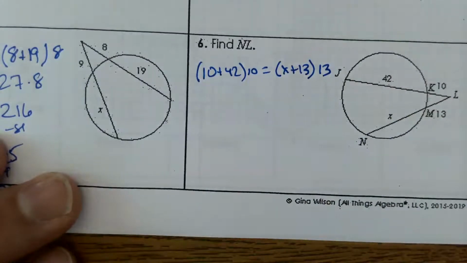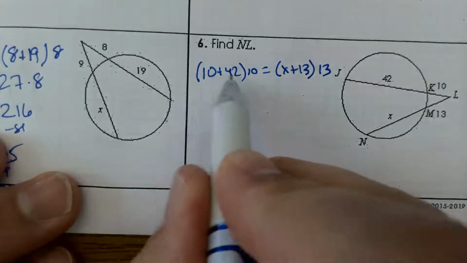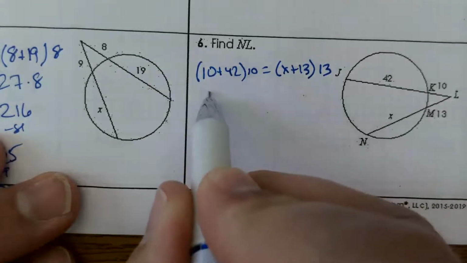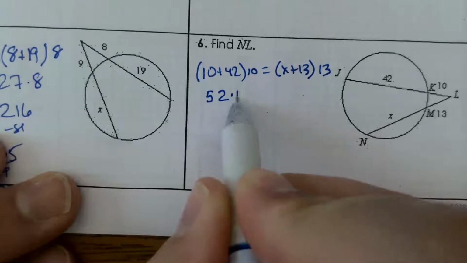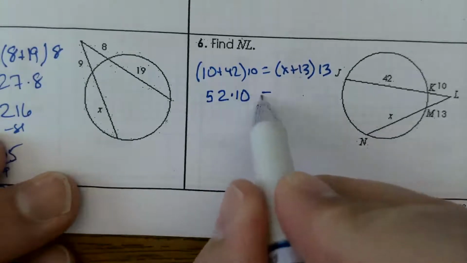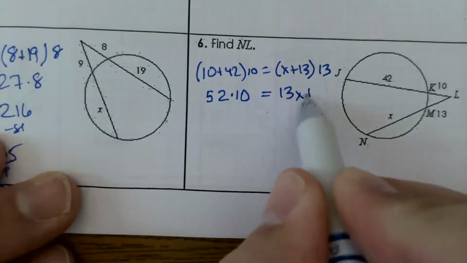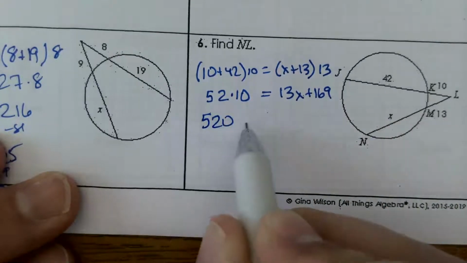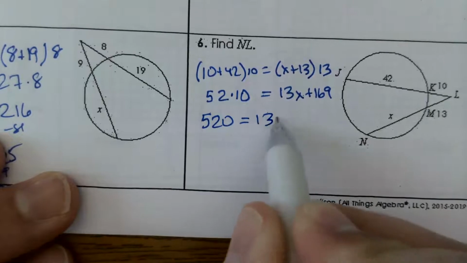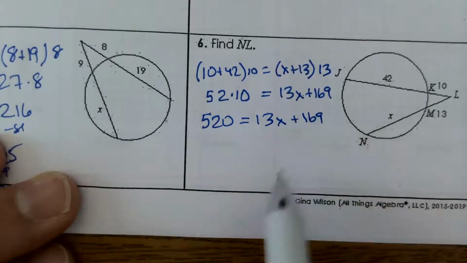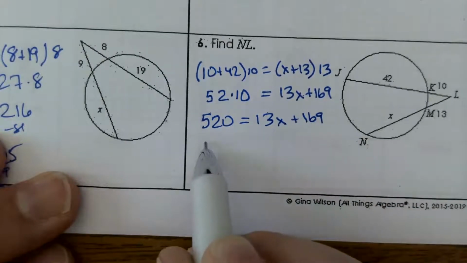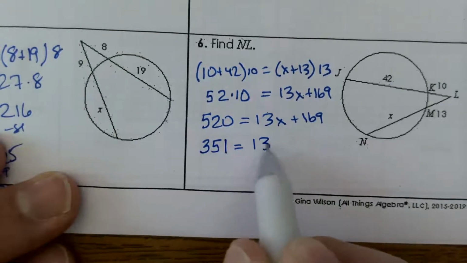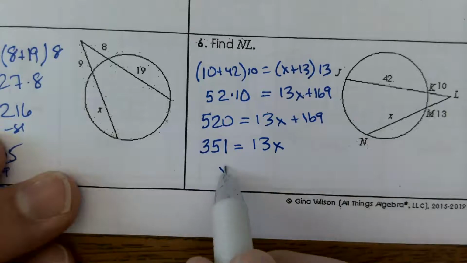Okay. And then we have to clean it up. And like Emily was just asking, if we want to, we can add these together. We could also distribute it. But I see 52 times 10 is easier. And this would be 13x plus 169. So 520 equals 13x plus 169. Subtract 169, I get 351 equals 13x.